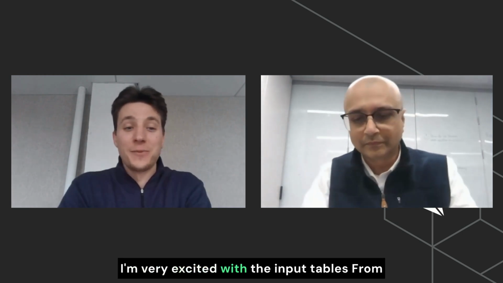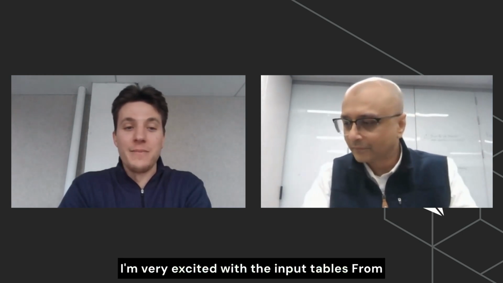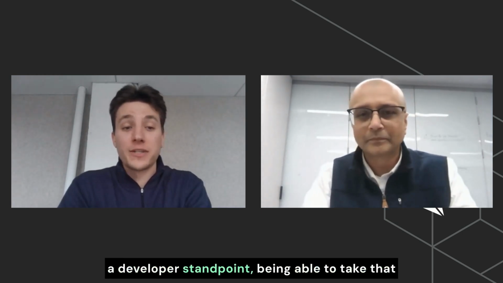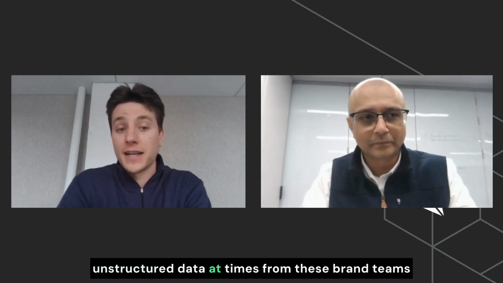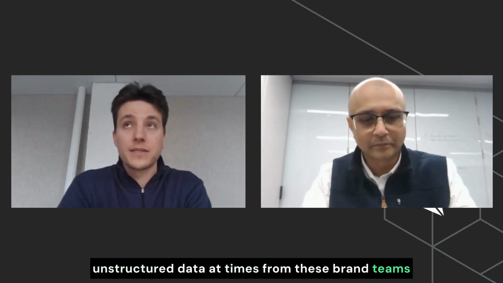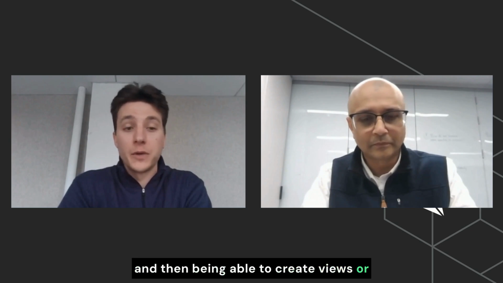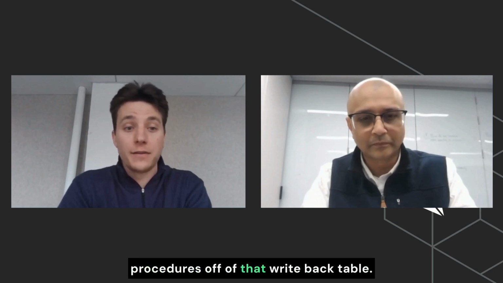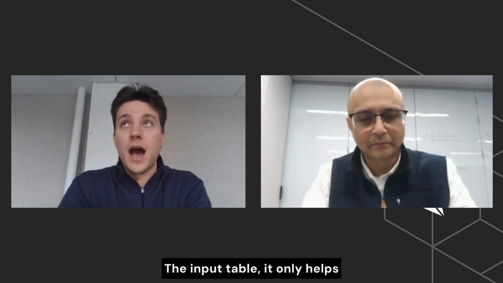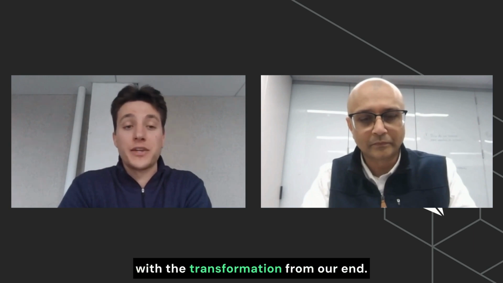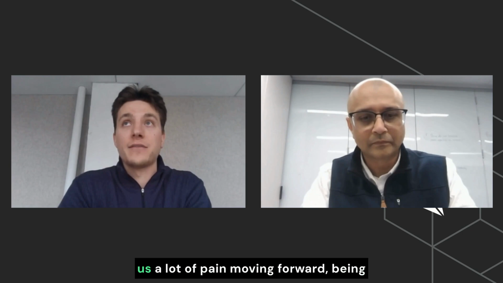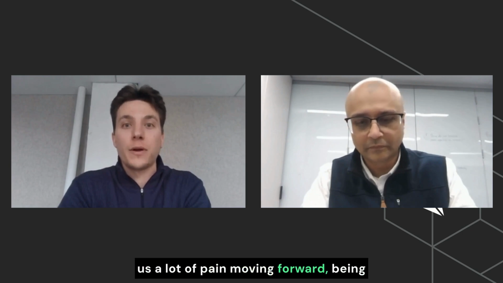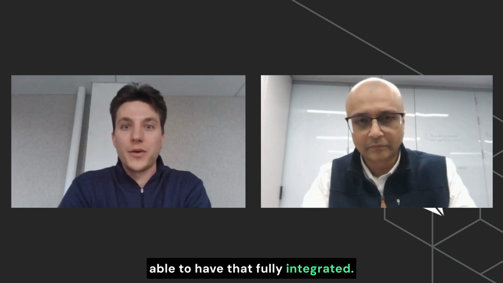I'm very excited with the input tables. From a developer standpoint, being able to take that unstructured data at times from these brand teams, and then being able to create views or procedures off of that write back table, the input table, it only helps with the transformation from our end, from the developer standpoint. And I think that saved us a lot of pain moving forward, being able to have that fully integrated.